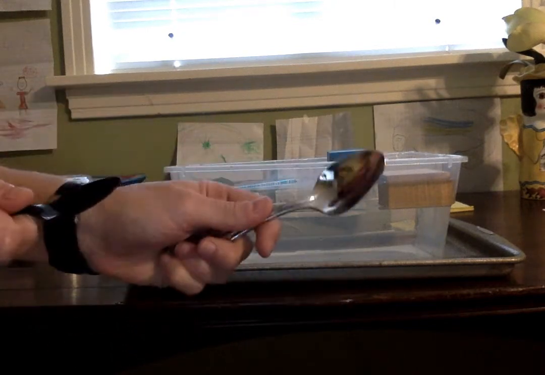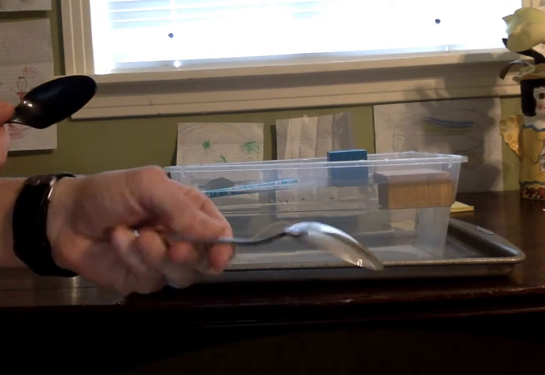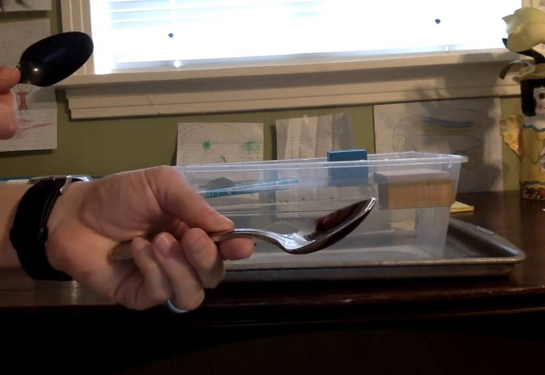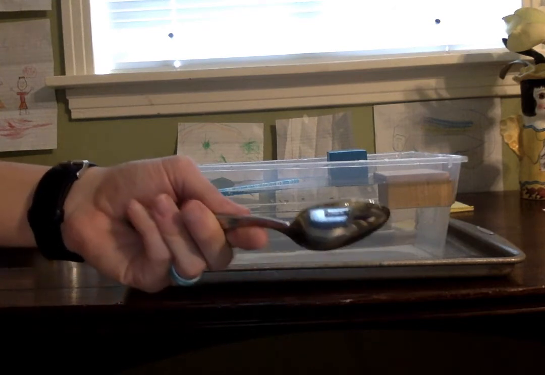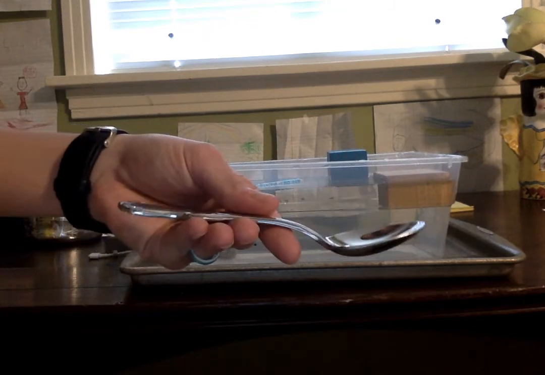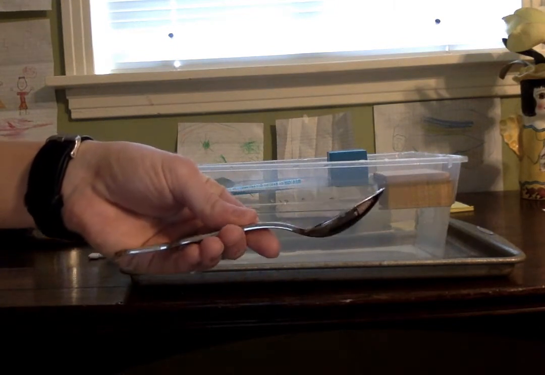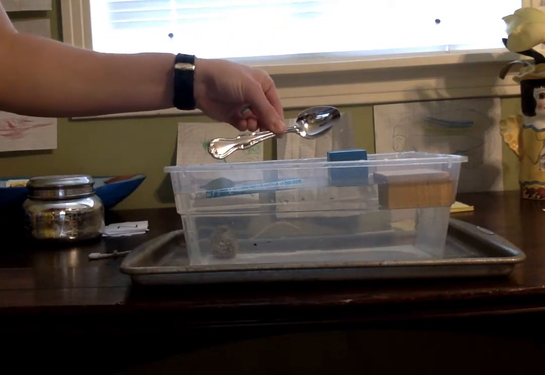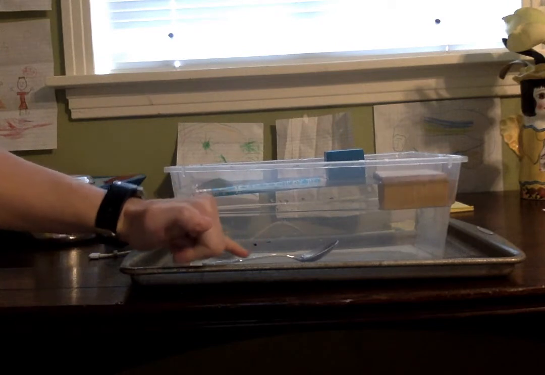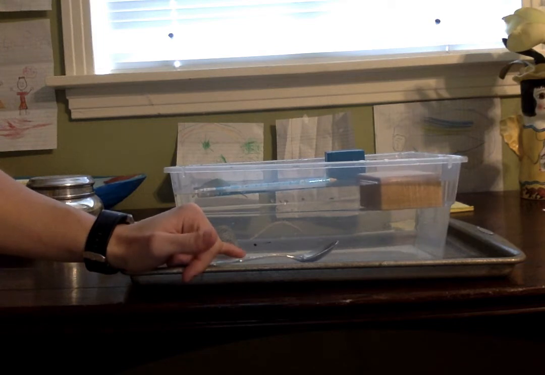All right, so we're going to try the metal spoon first. This spoon is made out of metal, and I got it out of my drawer at my house. It's heavy, it's solid. Do you think that this metal spoon is going to sink or float? What's your prediction? Sink or float? You have your guess in your head? Okay, let's see. I'm about to drop it in. Let's see what happens. Oh man, that one definitely sunk right to the bottom. So that metal spoon is a sinking object.